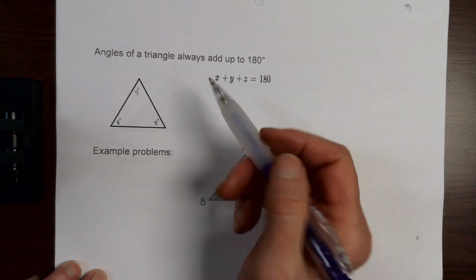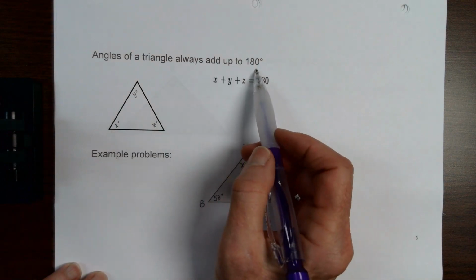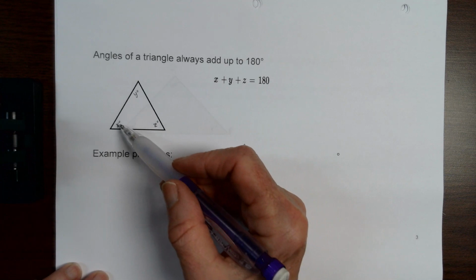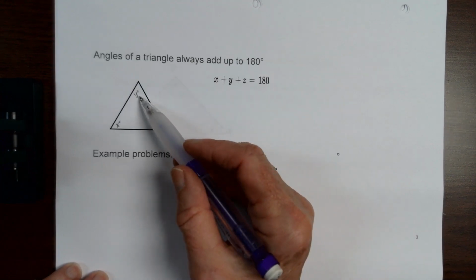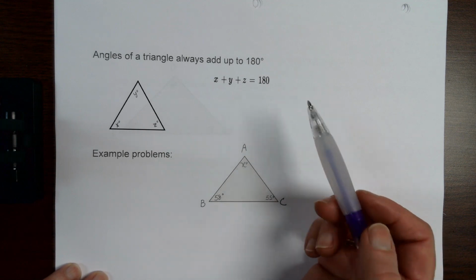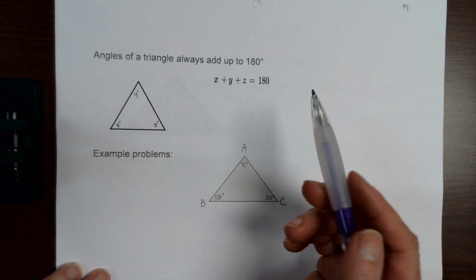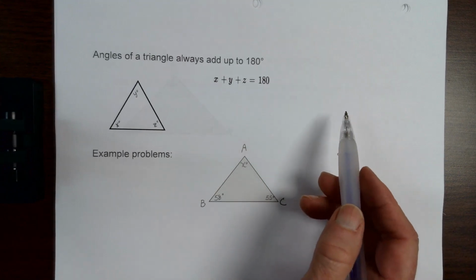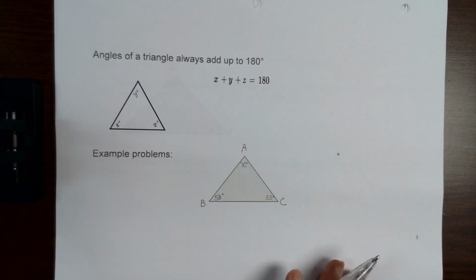Angles of a triangle always add up to 180 degrees. So the measurement of X, the measurement of Z, and the measurement of Y, when I add those three together, if I were to measure them using a protractor, or perhaps they give me the measures, are always going to add up to 180 degrees no matter what the triangle looks like.